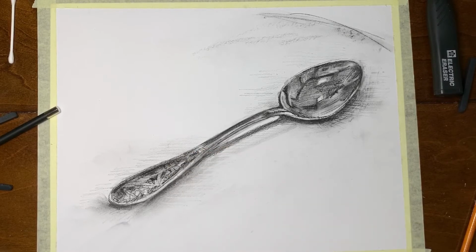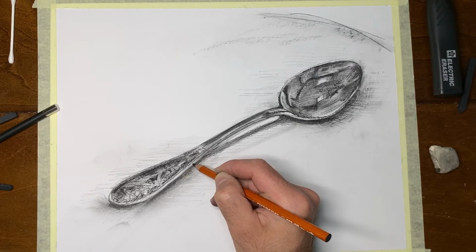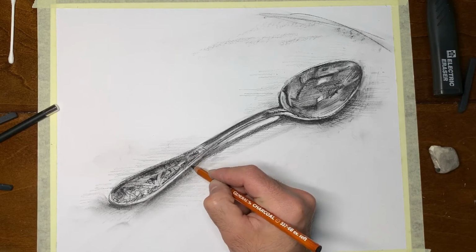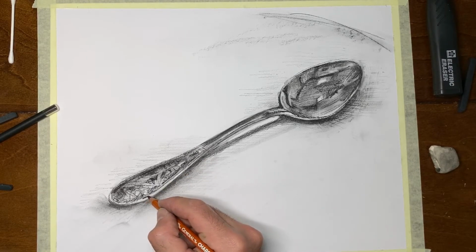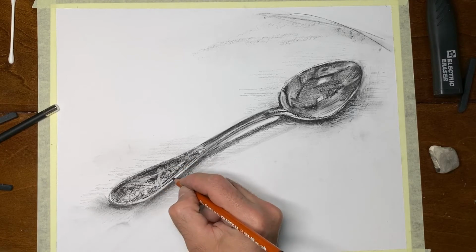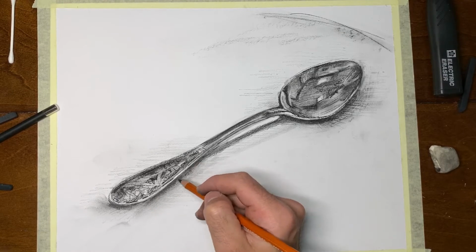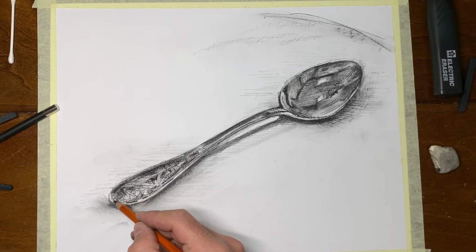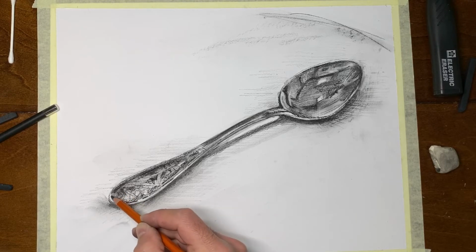kind of disregard or let go of some of the finer details. Like I have a lot of different reflections that are going on, if I'm really careful, going on in this very thin edge of the actual spoon, the handle of the spoon, but I'm not gonna try to translate every single one of them. Some of them are gonna be unified with the adjacent values, with the edges of different values that are right next to it, instead of me trying to translate every single one of those little variations.